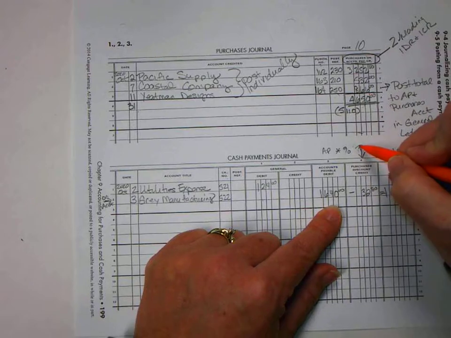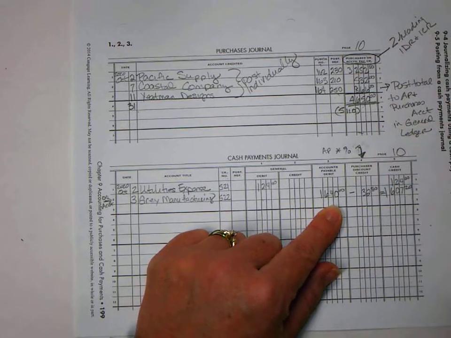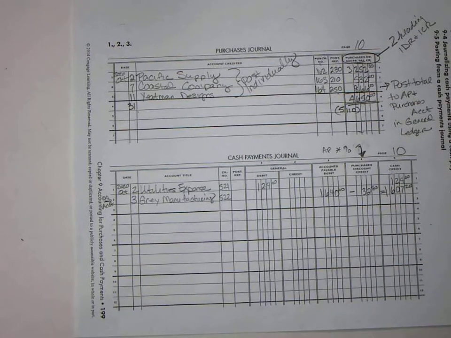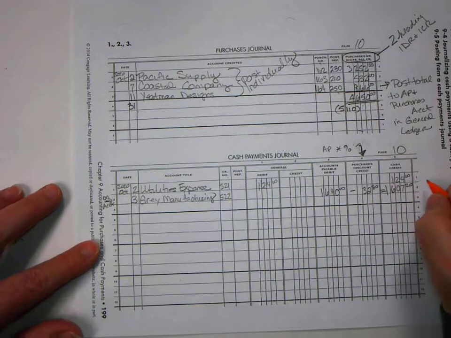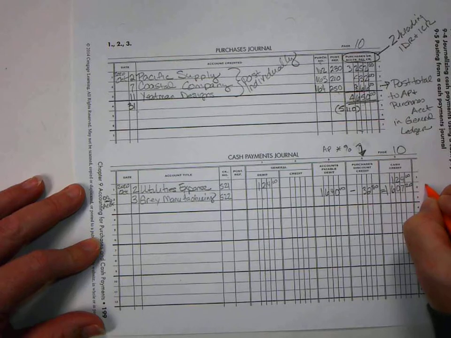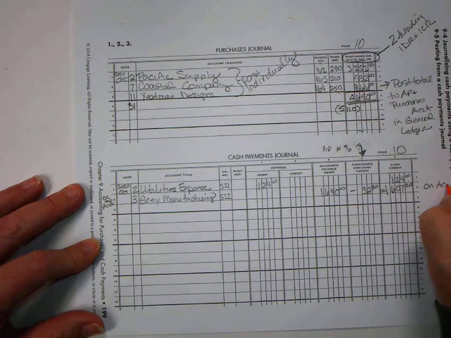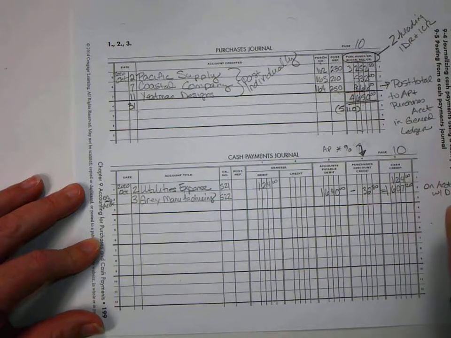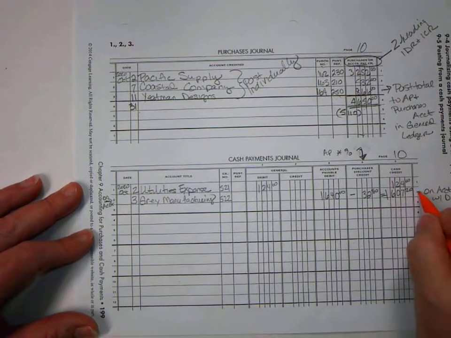Maybe that'll help you remember where that's coming from. All right, so that's with the discount. Again, on account with discount. Right here.